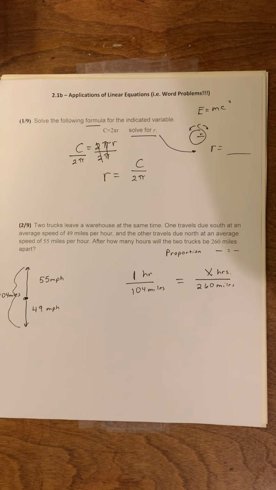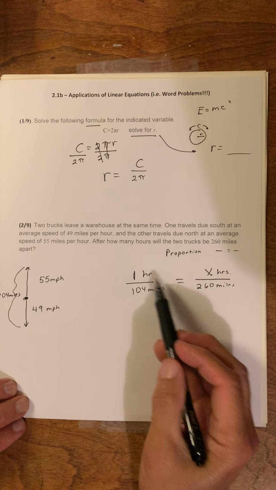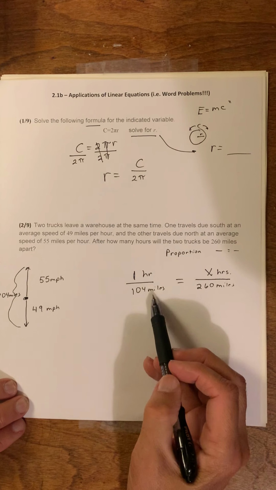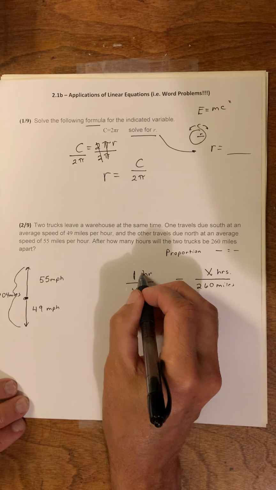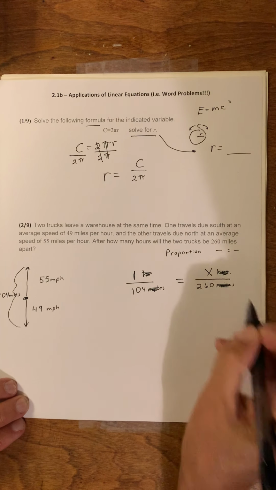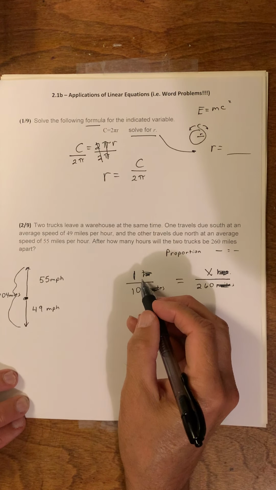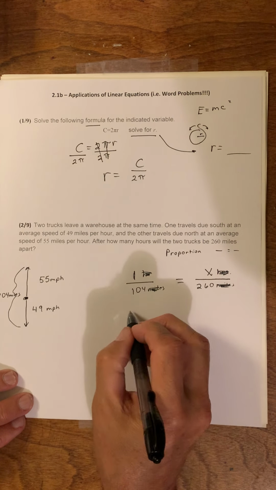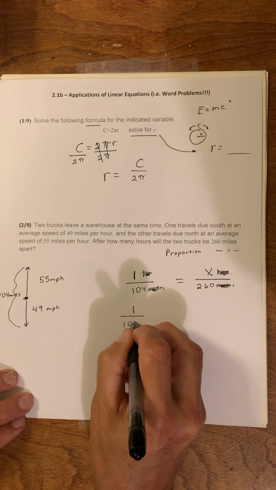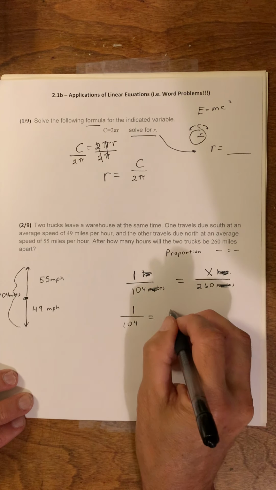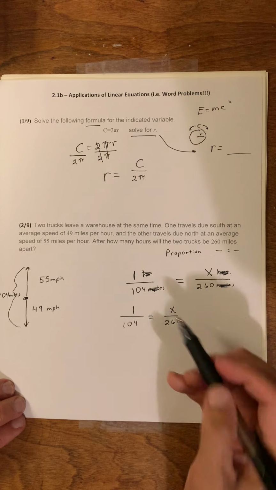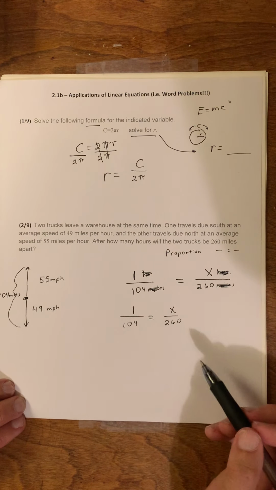Now here's the good thing about proportions. Since they have identical units, hours over miles, we don't have to worry about the units. They cancel out. And so my proportion boils down to 1 over 104 equals x over 260.